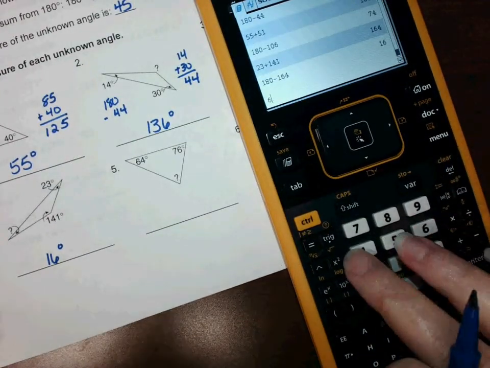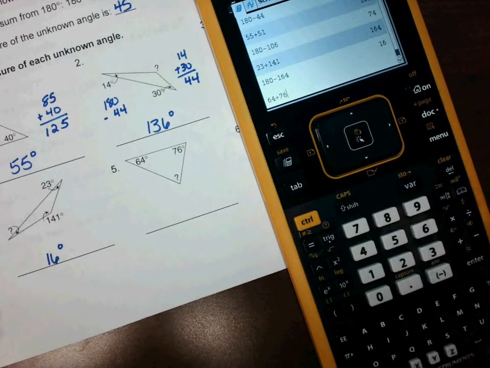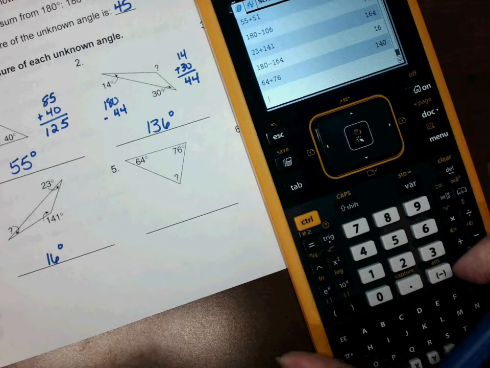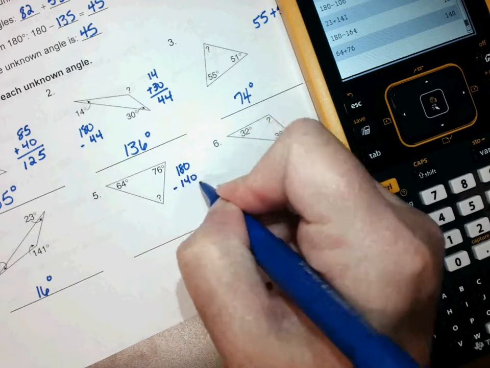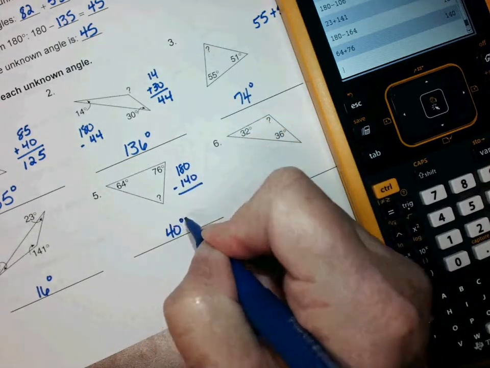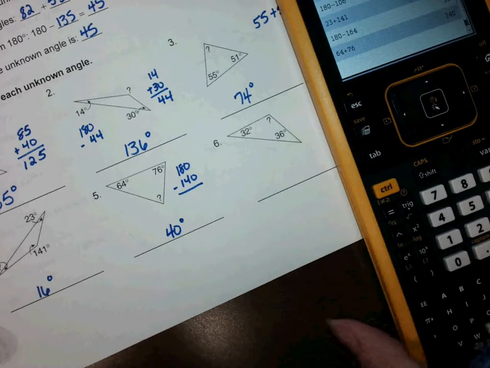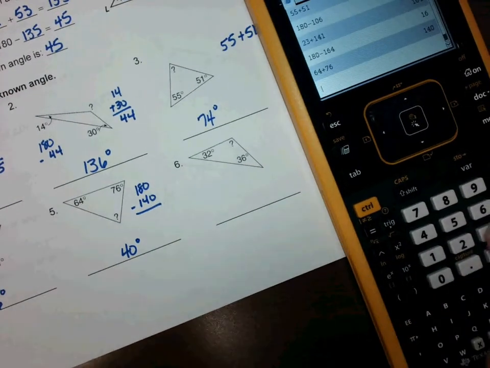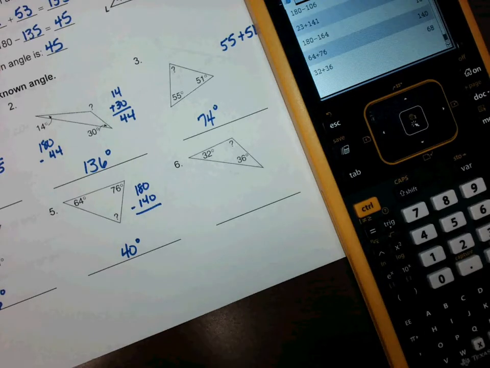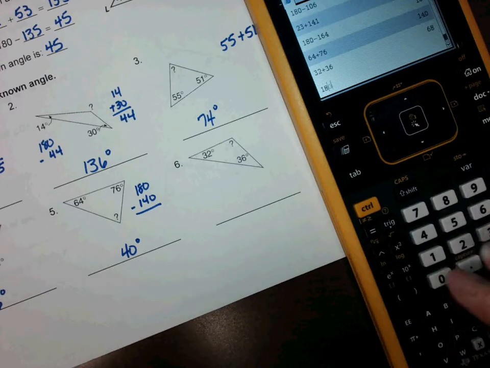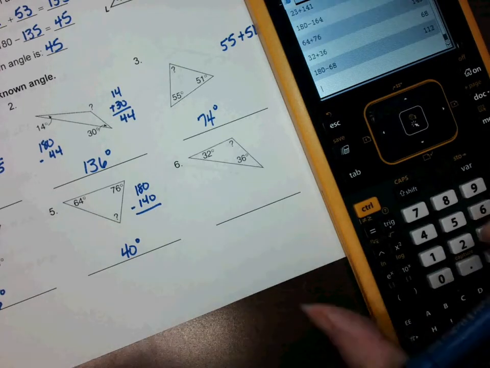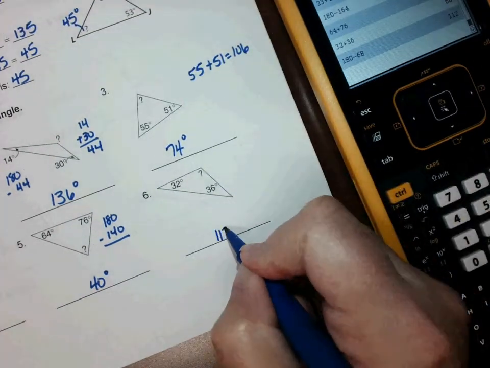The next one, 64 plus 76, that equals 140, and 180 minus 140 equals 40 degrees. And the last one on this page, 32 plus 36, that equals 68 degrees. 180 minus 68 degrees, that equals 112 degrees.